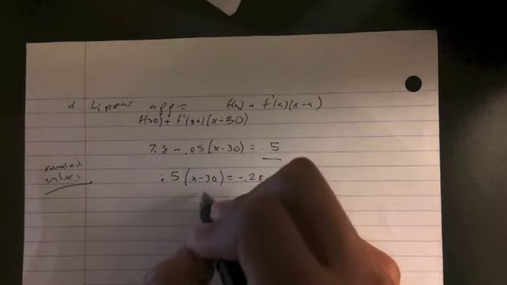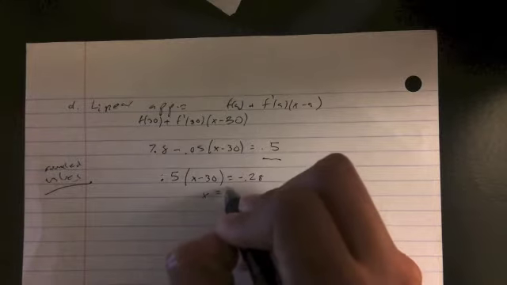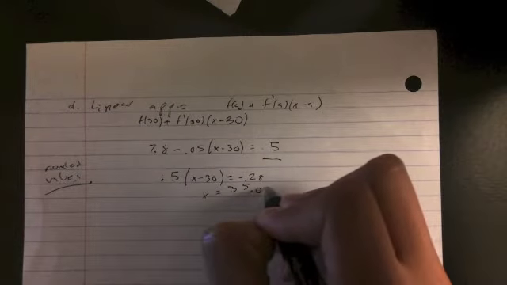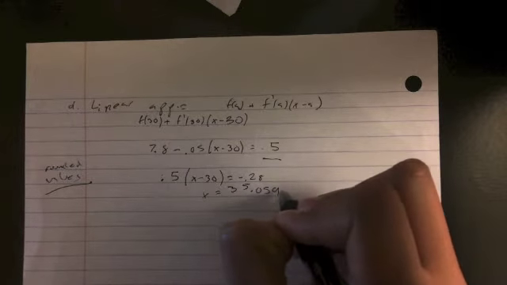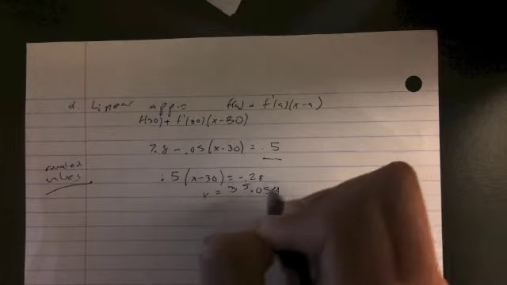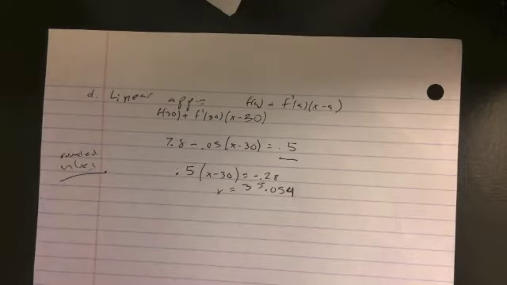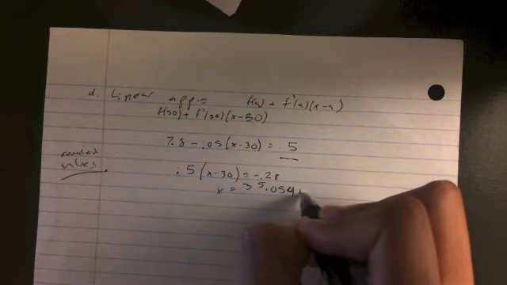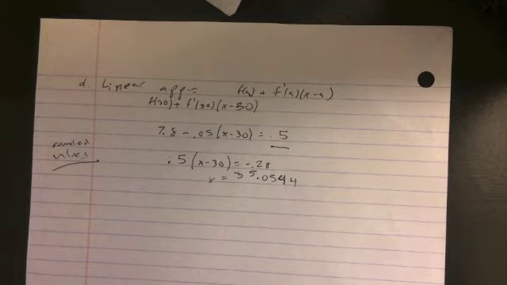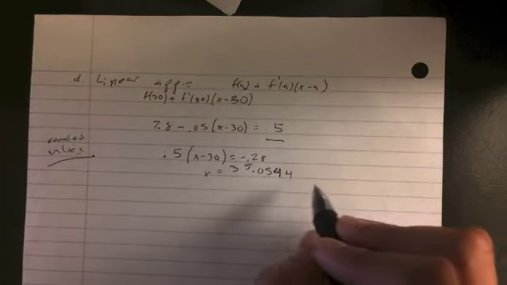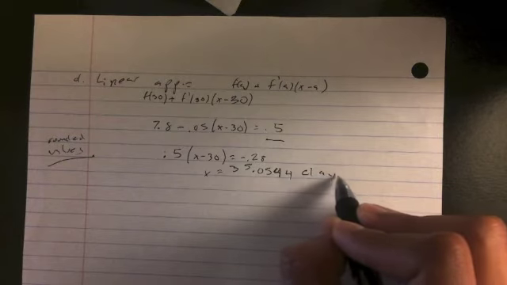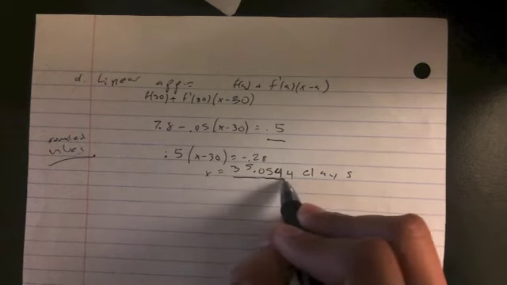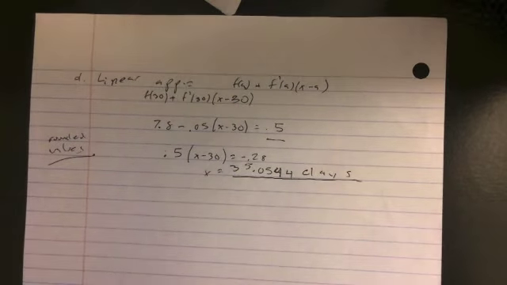Then we subtract 7.8 from 0.5 and get negative 7.3, then divide by negative 0.05 and add 30, and we get 35.544. This is the number of days that we predict it will take for there to be 0.5 pounds of grass left in the bin.